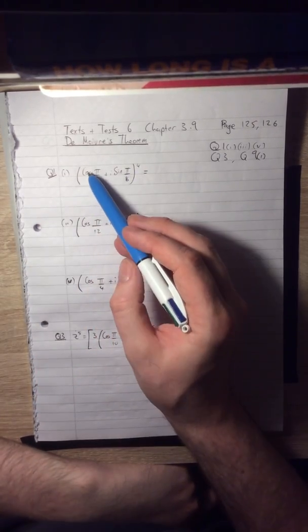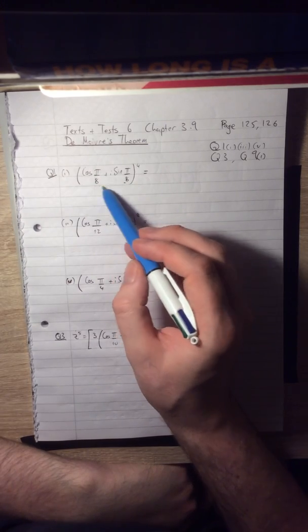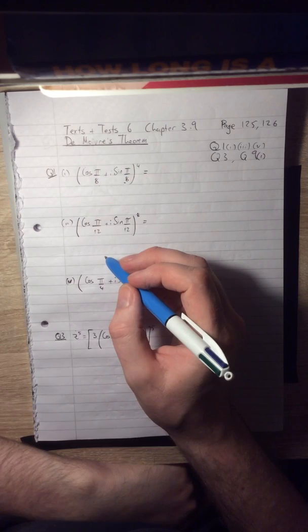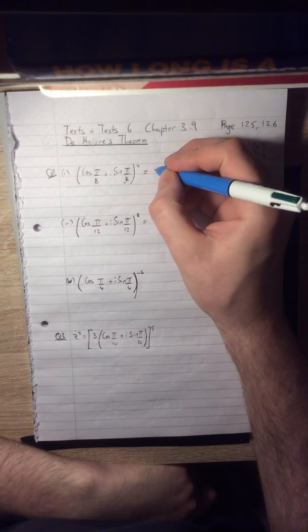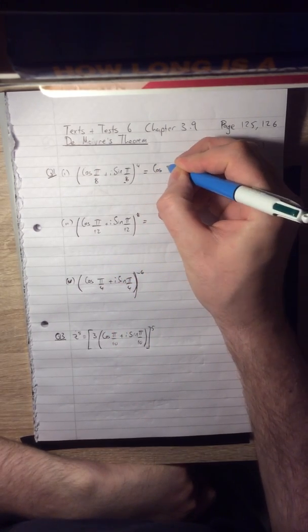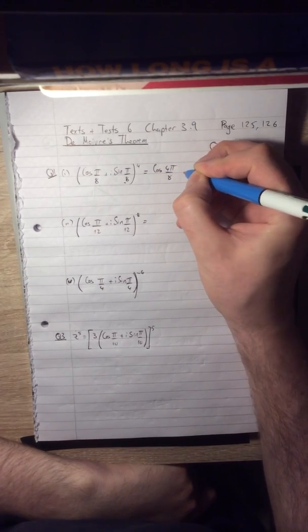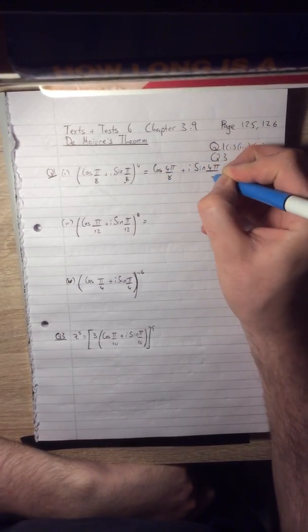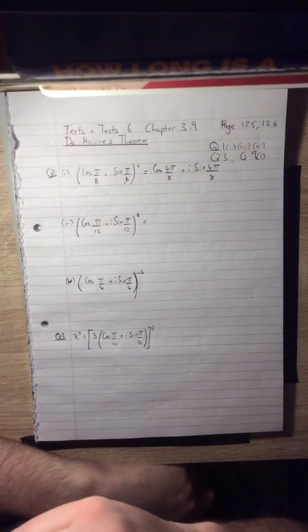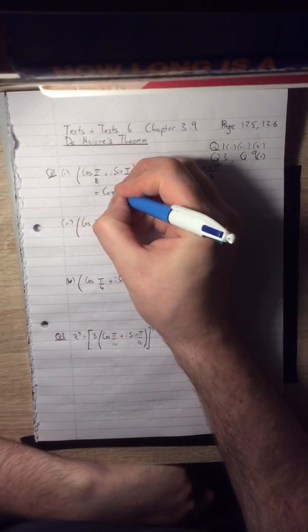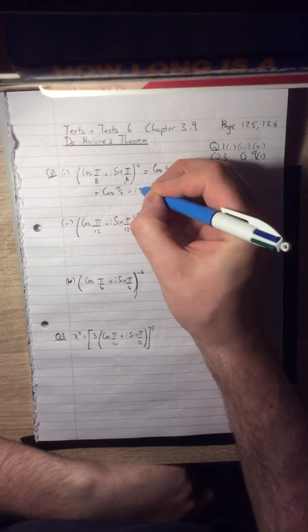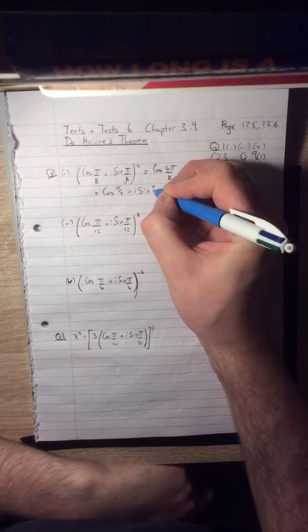But what it says is, if you're asked to raise this number in polar form to the fourth power, that's the same as multiplying the arguments. So this becomes cos of 4 pi over 8 plus i sine 4 pi over 8. So that's just going to be cos of pi over 2 plus i sine pi over 2.